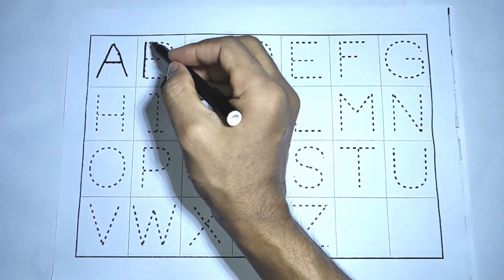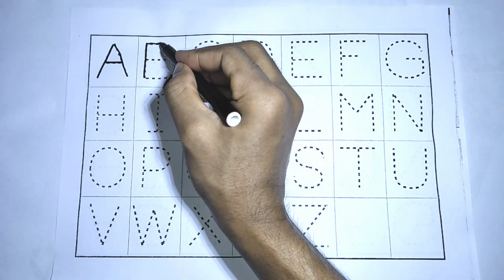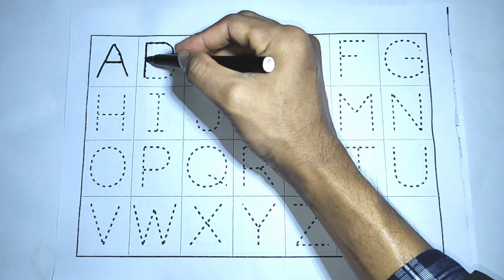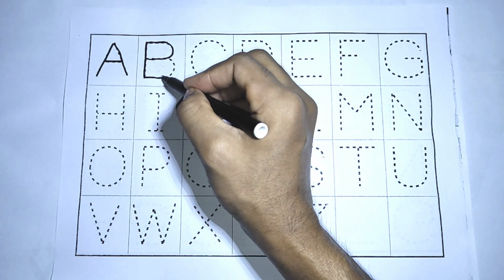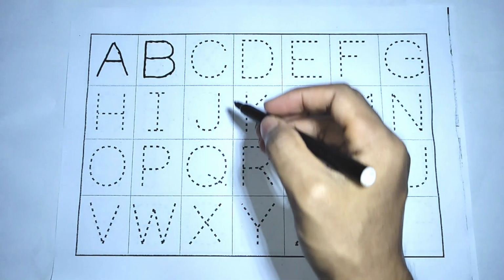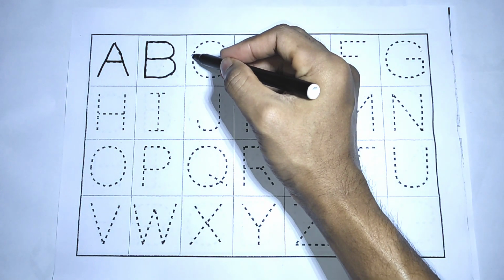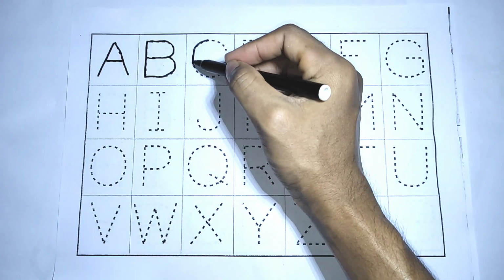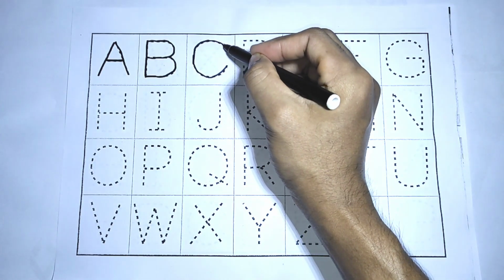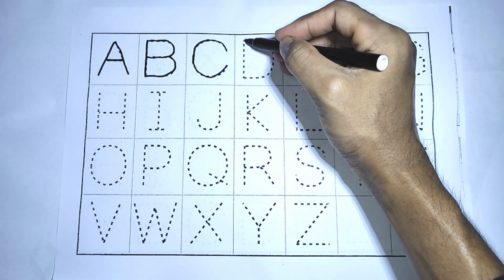Now we draw the letter of B. B for ball, B for bat. Now we draw the letter of C. C for cow, C for cat. The next one is D.